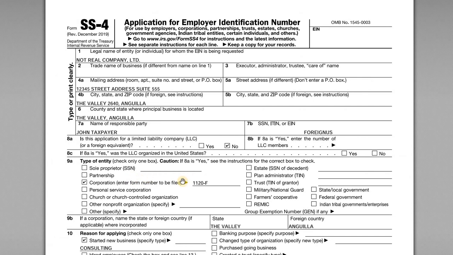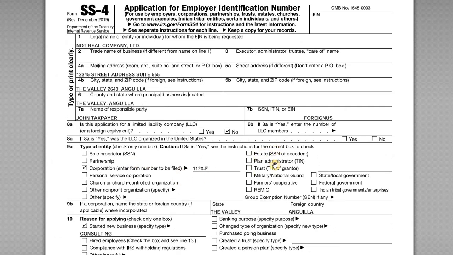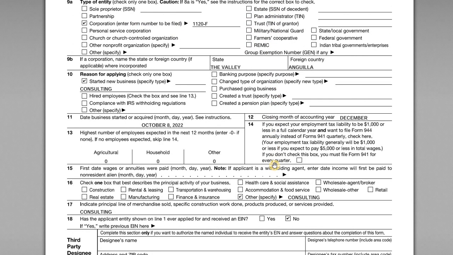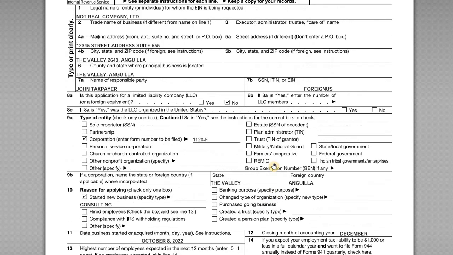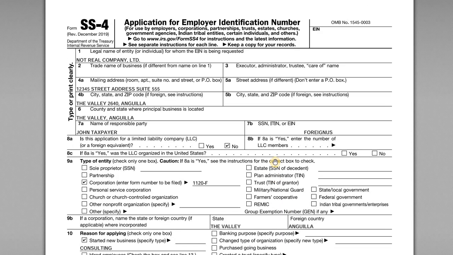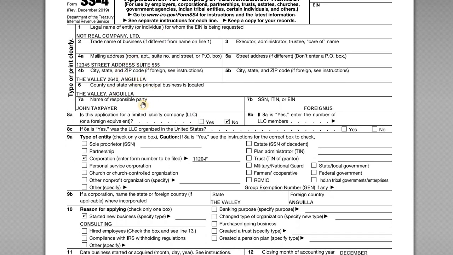All right, so let's have a look at the SS4. So the SS4 is just one page, right? So not a lot of fields to complete on here, but we'll go through all the relevant ones given these circumstances. So the first one, obviously, the name of the entity. So John set up this company, Not Real Company Limited. So legal name of the entity on the top there, and then the mailing address.